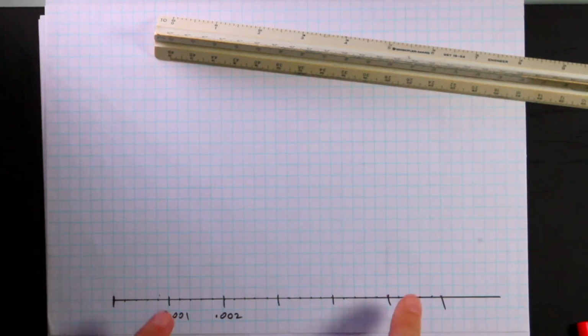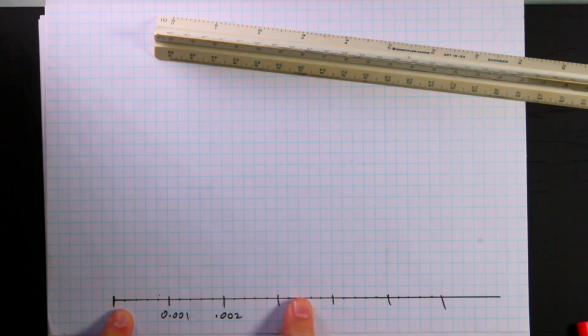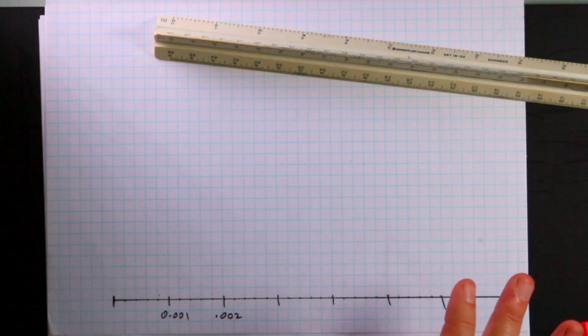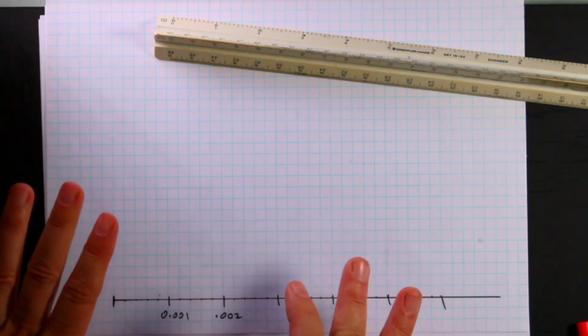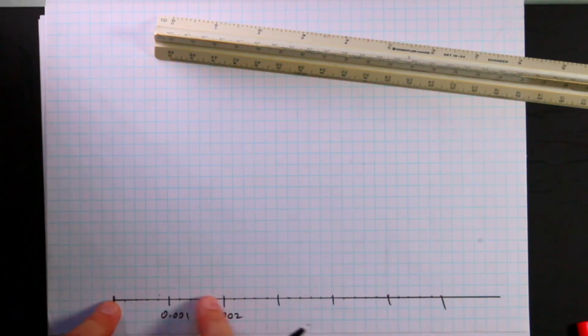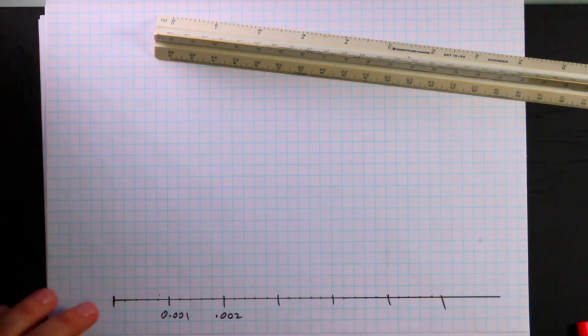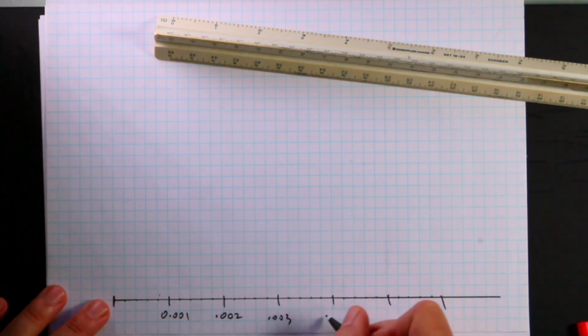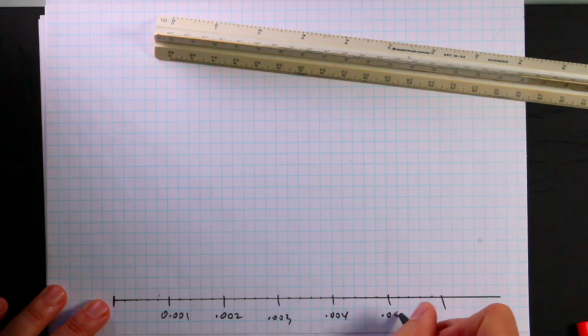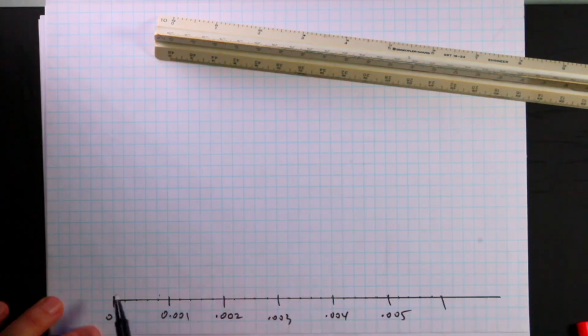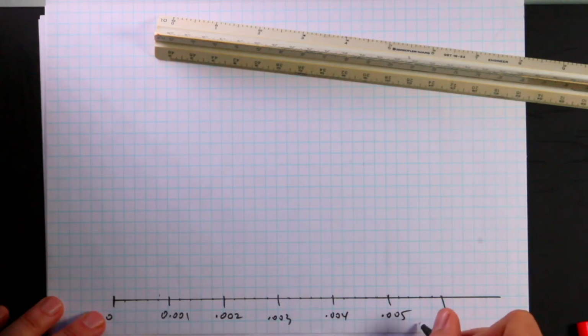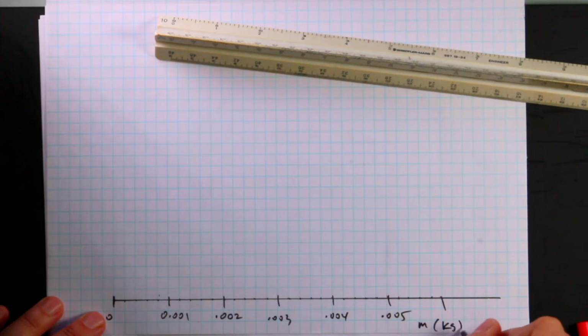Okay, so you see, if you ever do this and you have less than half of the graph, you could always just double the size if you use 2 squares instead of 1, and it would take up twice the space. So you want to take up as much space in this graph as possible, and you don't want to do this on paper. You have to use graph paper because the size of the squares is very important. So this is going to be 0.003, 0.004, 0.005. Oh, I counted that wrong. And that's 0. And it does not have to start at 0. In this case, I could start at 1, but it doesn't really matter. And this is m in kilograms.